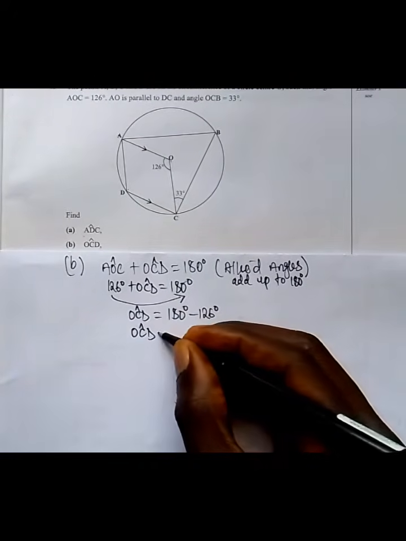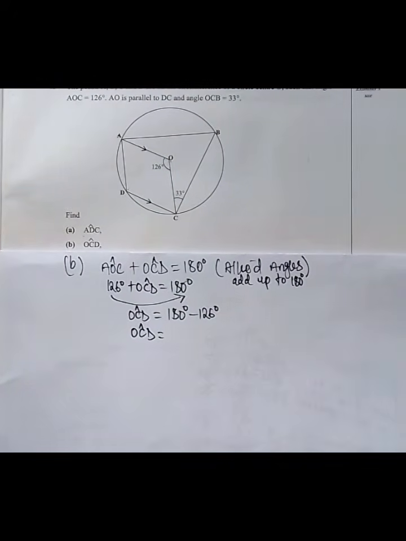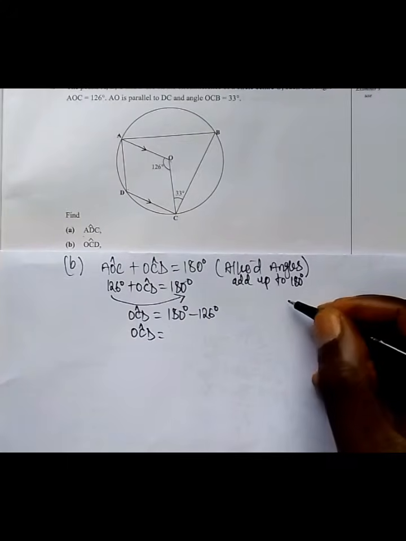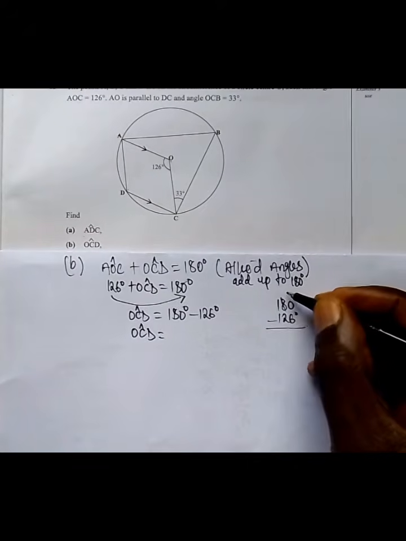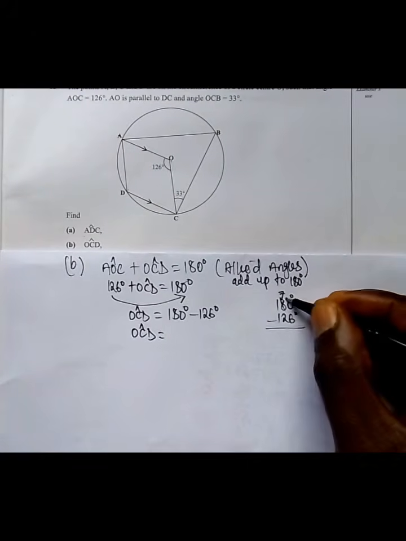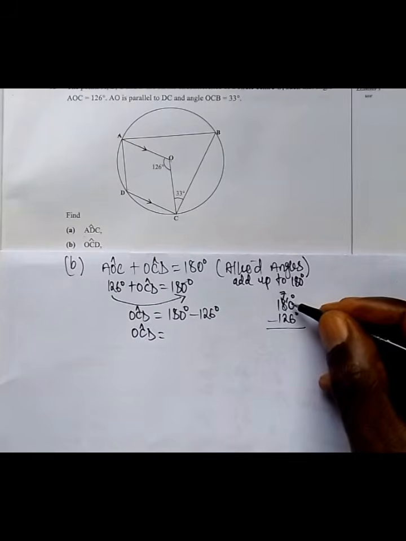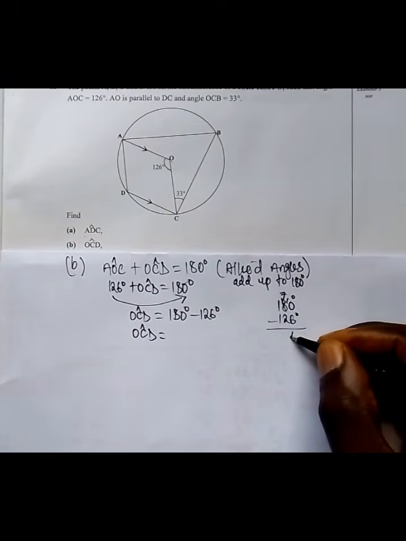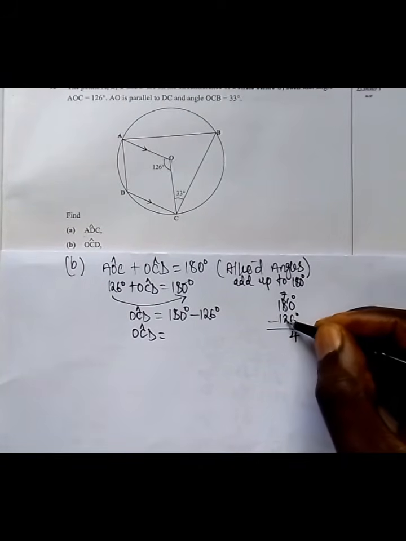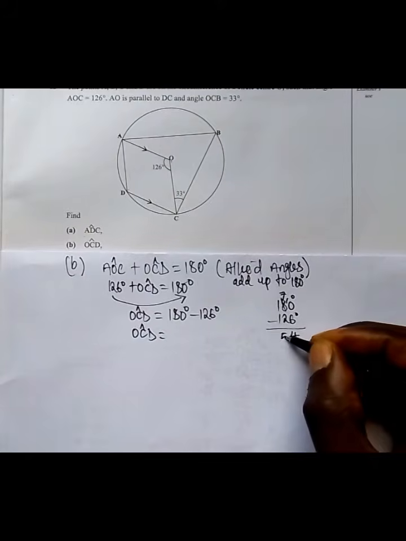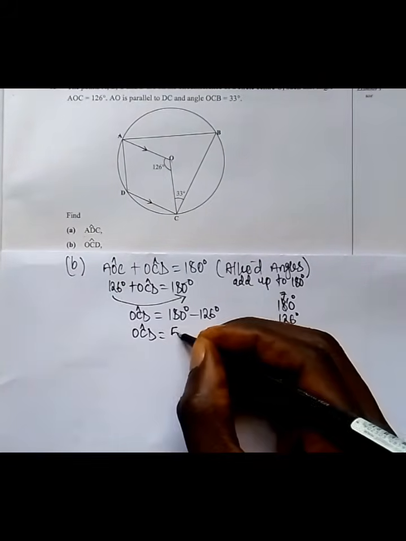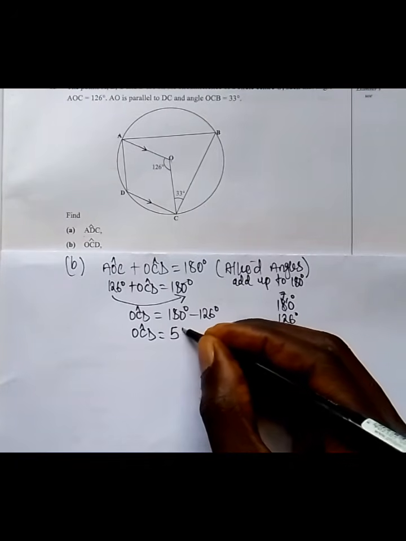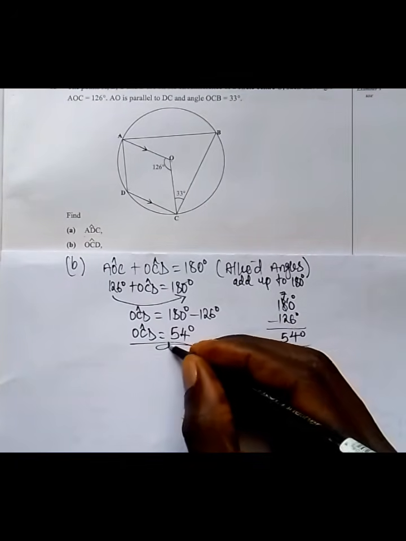Angle OCD is equal to 180 degrees minus 126 degrees. First of all, we get a 1 from 8, so here we remain with a 7. This is 10, 10 take away 6, that's 4. 7 take away 2, that's a 5. 1 take away 1, that's 0, so 54. So angle OCD is 54 degrees.